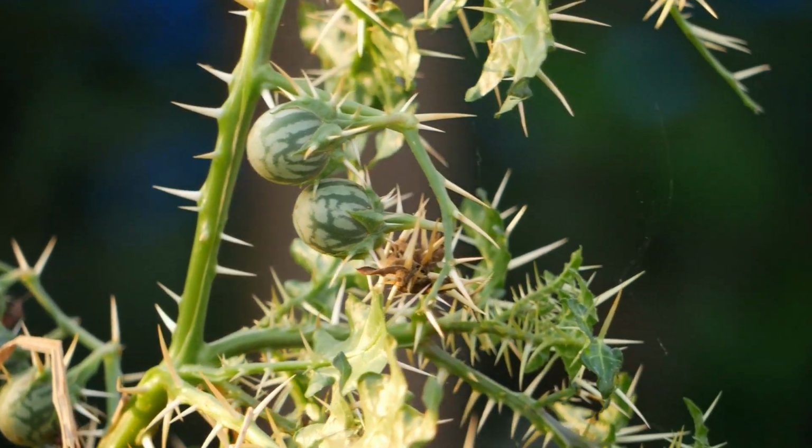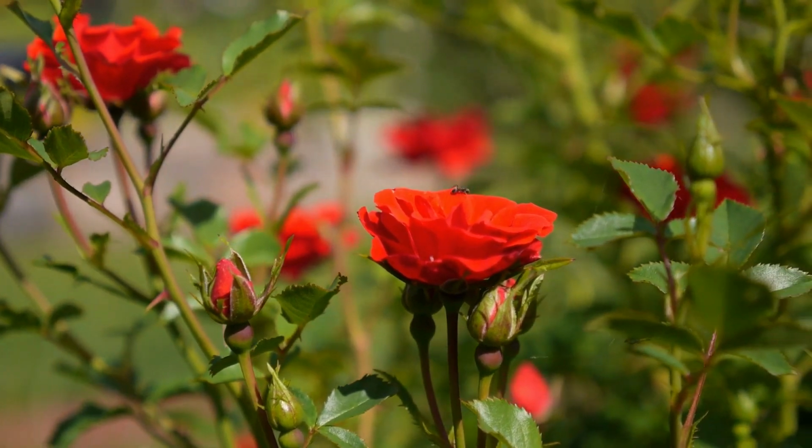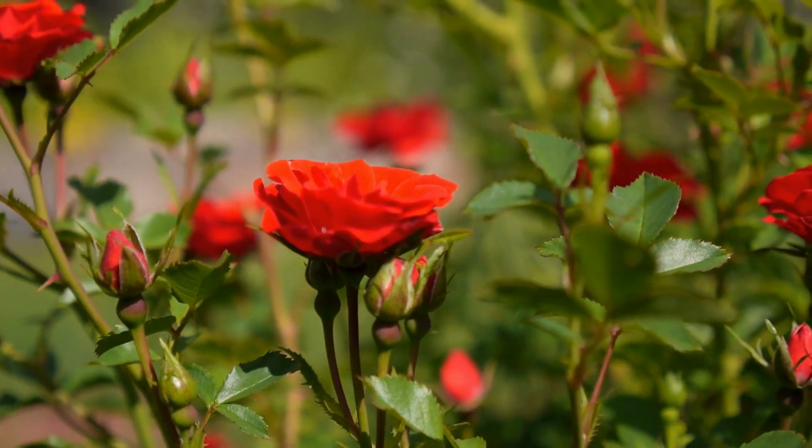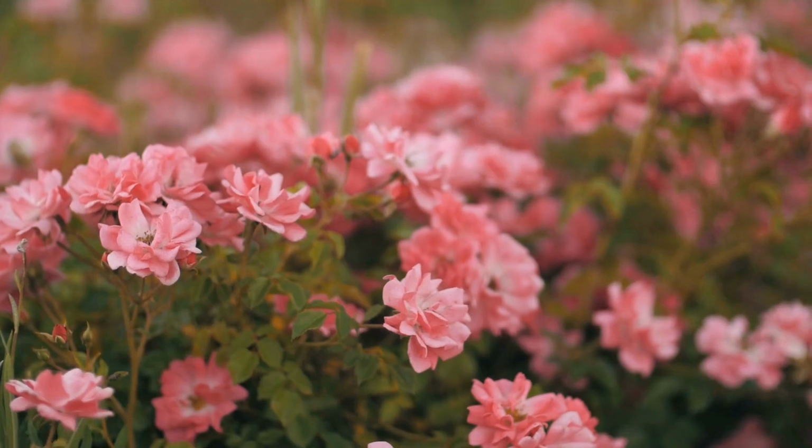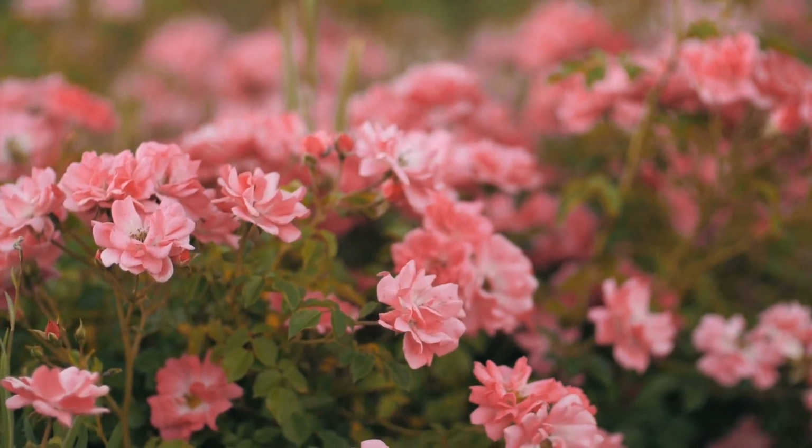So let's talk about some of those things, like thorns. I like roses, and I keep roses around my home. I once lived in a house where I had about 50 rose bushes that I took care of. And they're beautiful and they smell nice and they bloom all year.